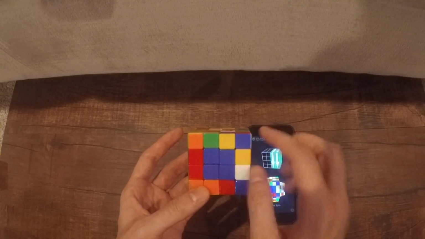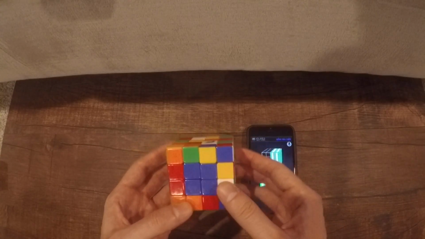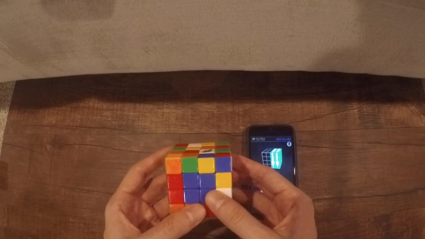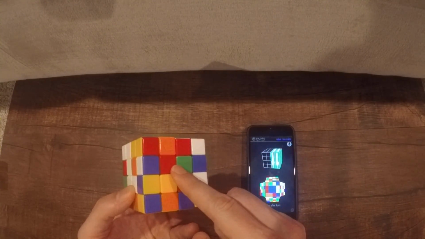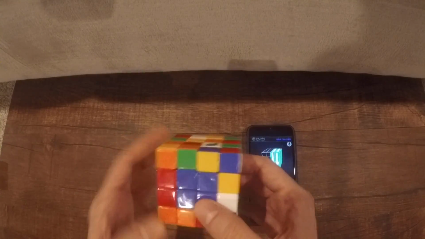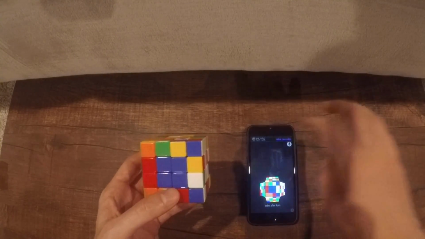Okay, so just like I said, we've made a blue center. Then it's going to make the green center. So let's do a few moves so I can show you that.